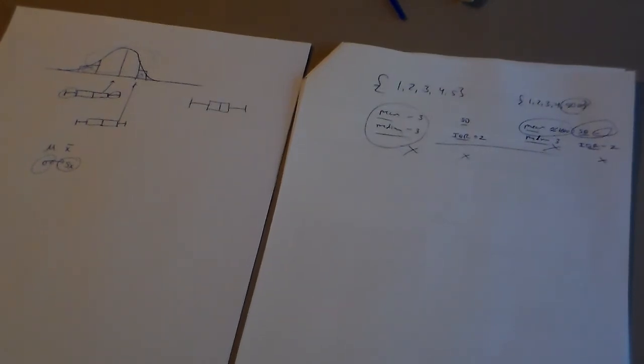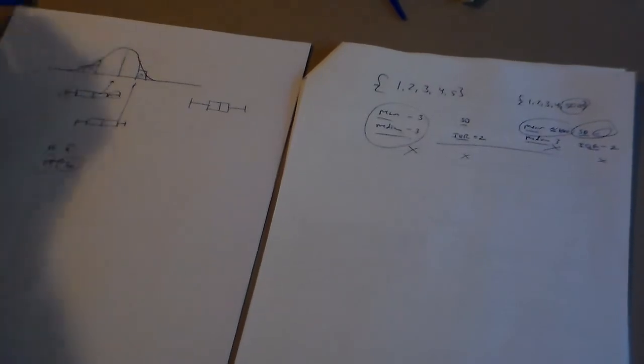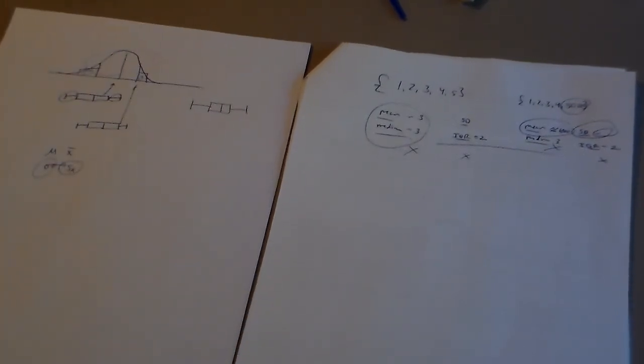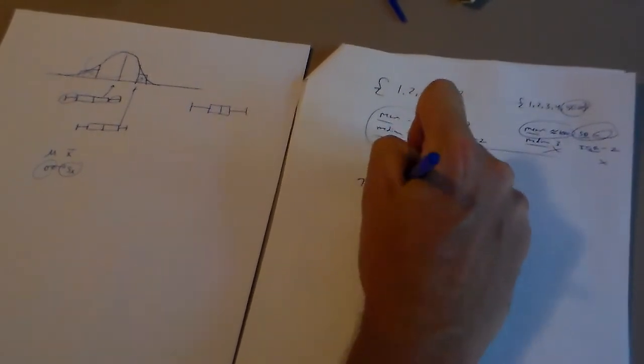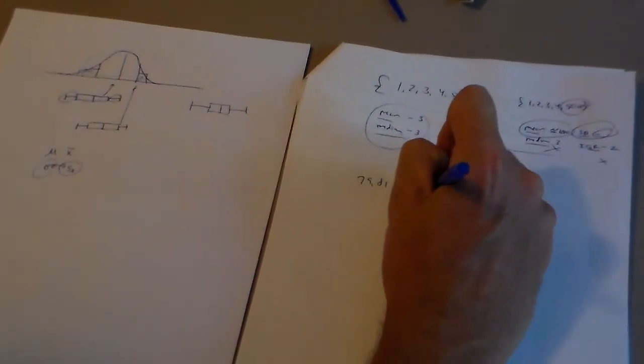So I think we've done a pretty good job of section 1.3. I'm going to give you these questions to do out of the homework, but my guess is that I probably posted something about these. However, in this section, these are the ones that you have to do. 79, 81, 83, 87.